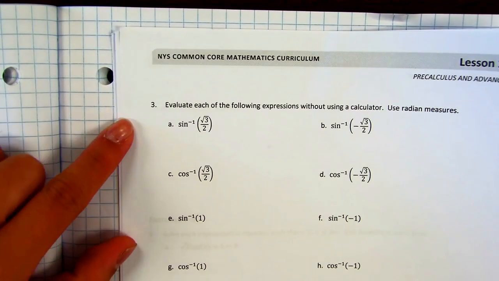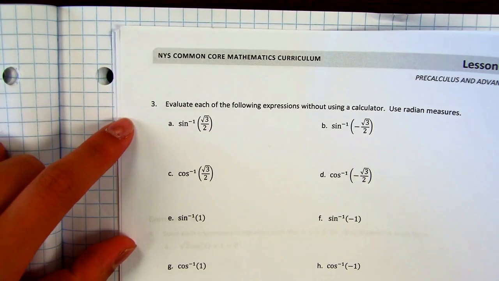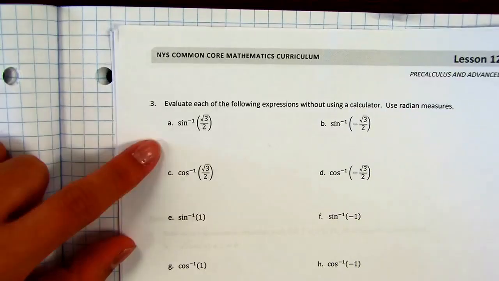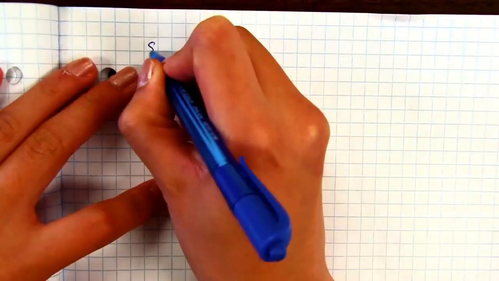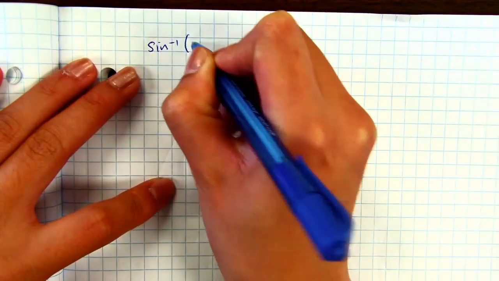Okay, last video, and this video will be all about examples. Taking a look at our lesson 12 packet, I'm going to go over exercise number 3, at least a few examples from there. Let me go over example letter A. Example letter A is asking us to find the inverse sine of root 3 over 2.